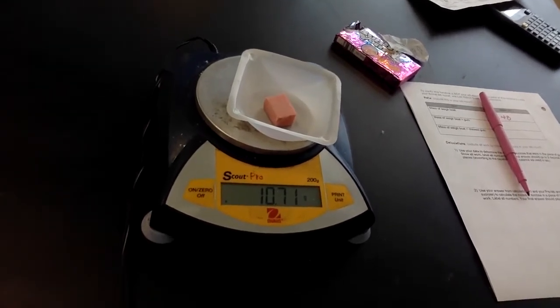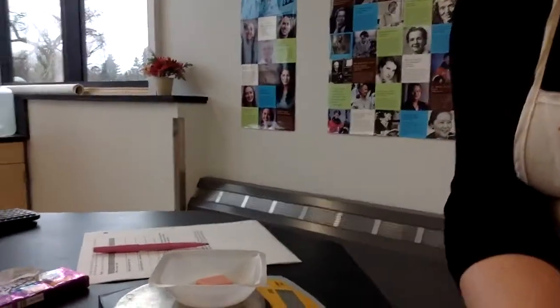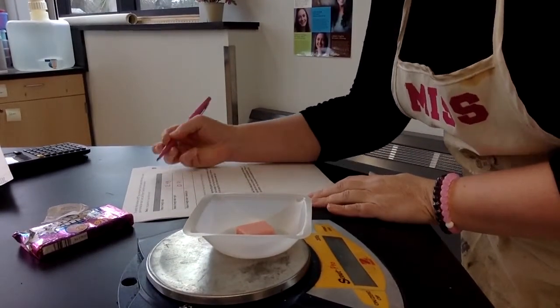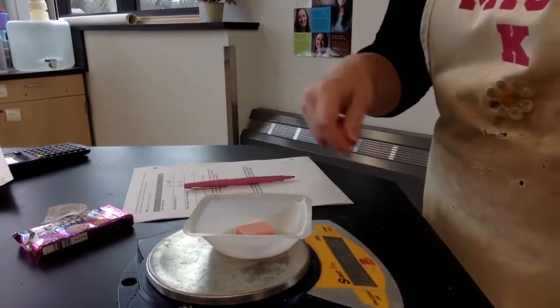Looks like it's holding steady at 10.71. So 10.71 is our mass of weigh boat plus gum. Guess what it's time to do now? Yummy! It's time to chew bubble gum.